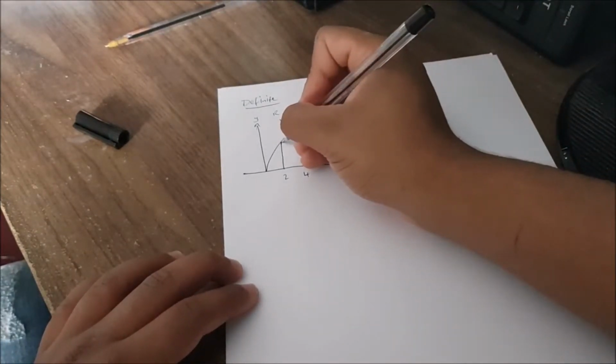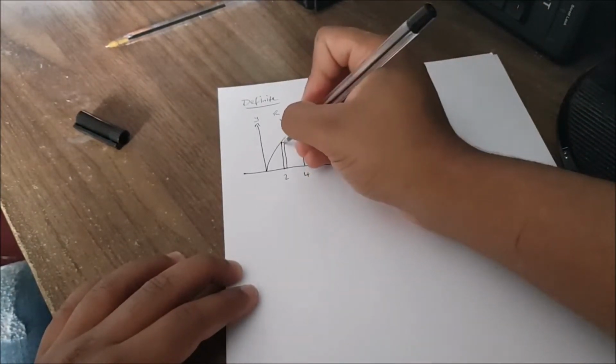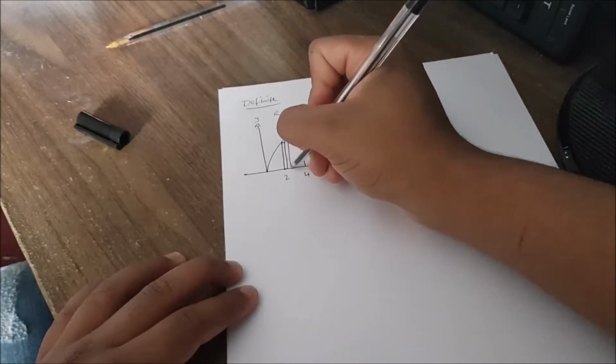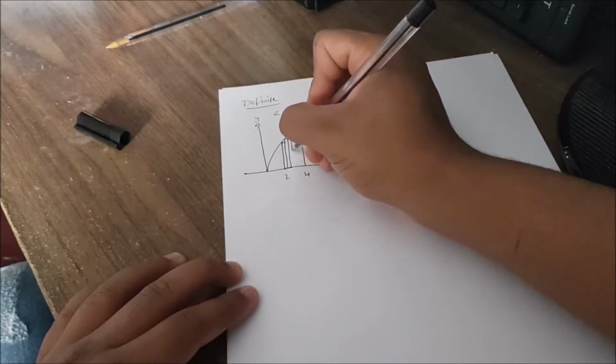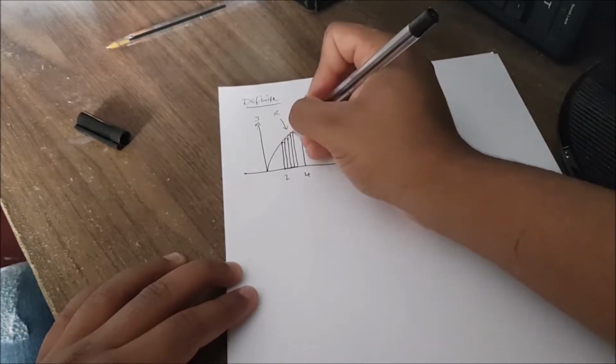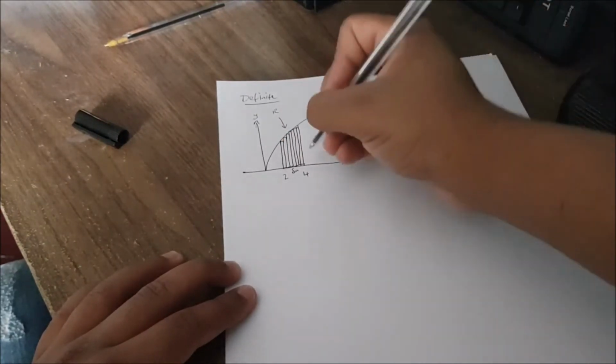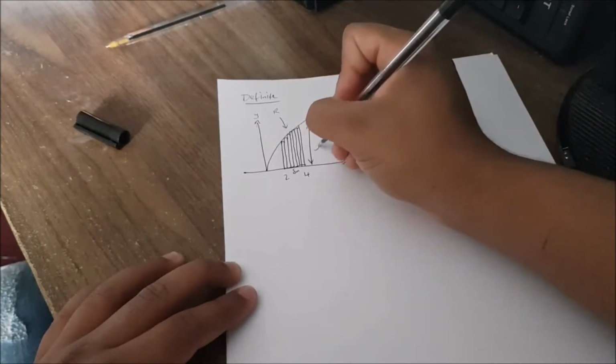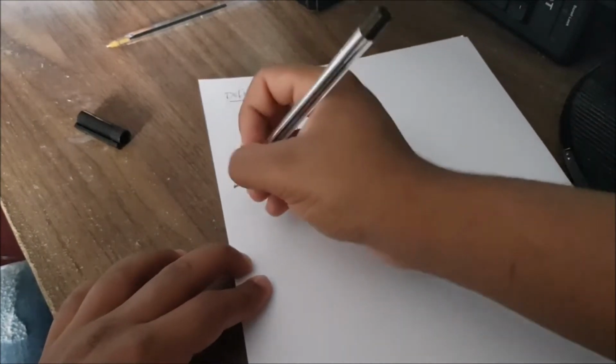So we do our rule again, where we add up and summate all of our strips of rectangles of width delta x and height root x.